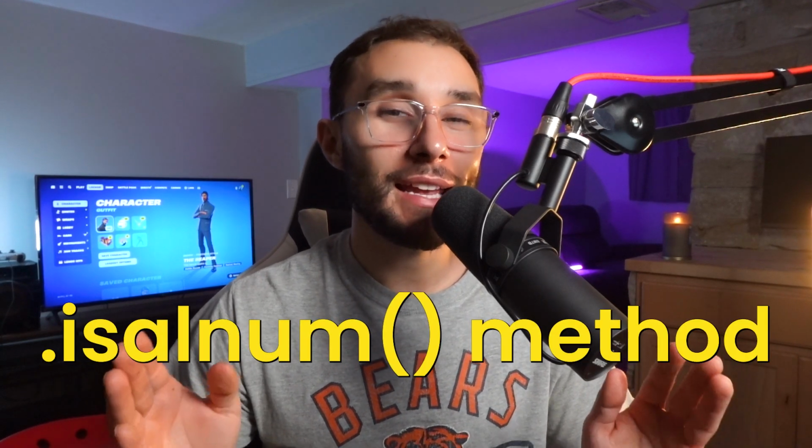But now on to Python string method number 6. Now for the 6th string method, similar to the .isAlpha method, we actually have another one called .isAlnum. Now this .isAlnum method stands for is alphabetic numeric, and essentially what this is checking for is, are only numeric and alphabetic characters contained within this string.